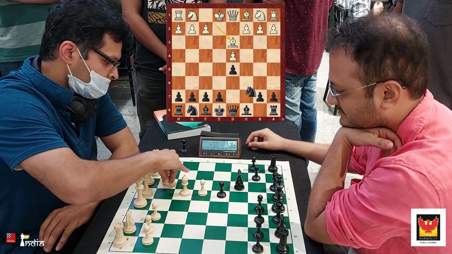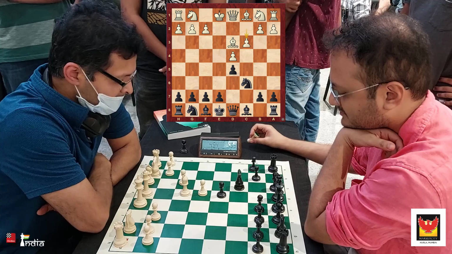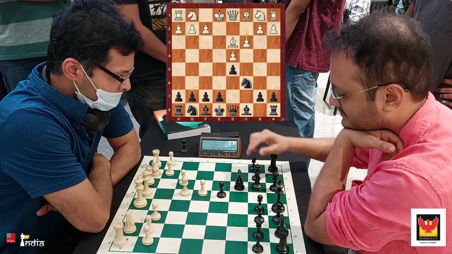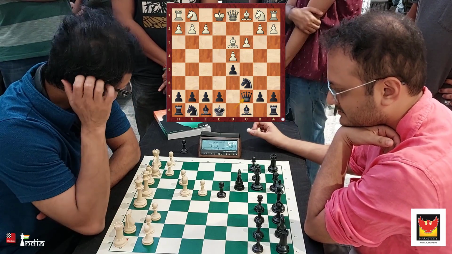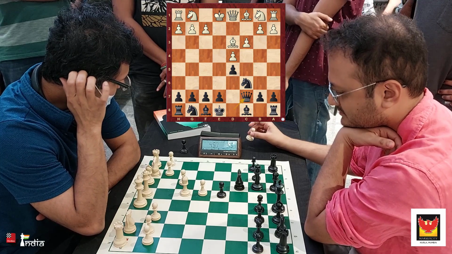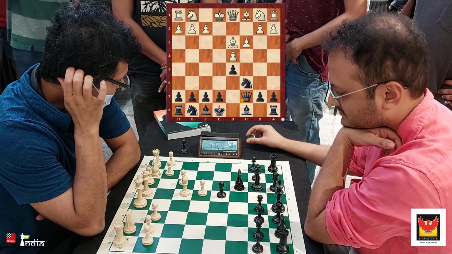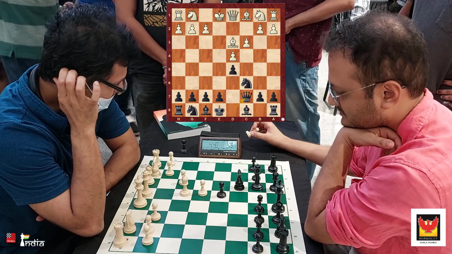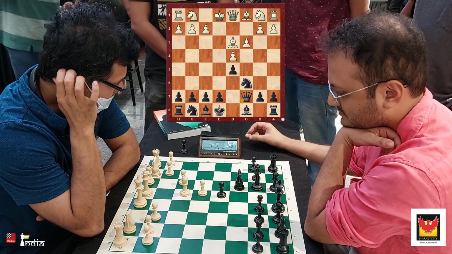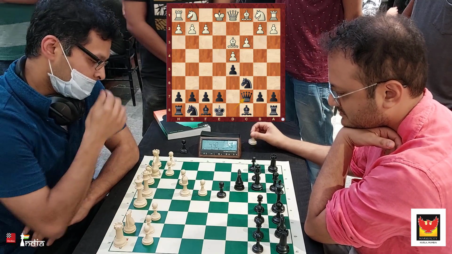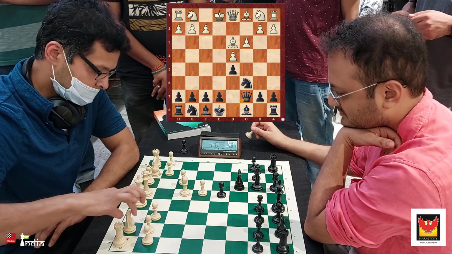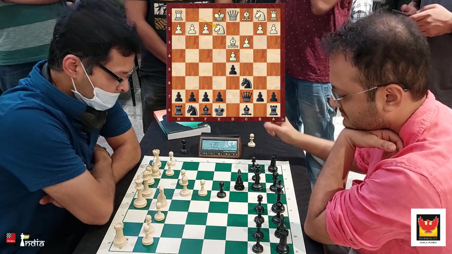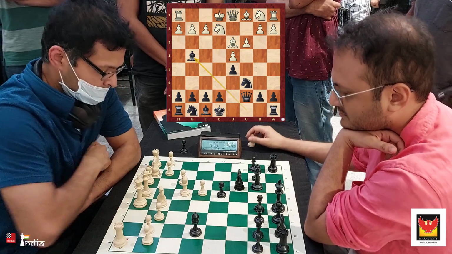e4, c6, d4, d5, bishop d3, knight c6, c3 played in the position, and queen c7. This has been my go-to line against this variation, stopping bishop f4 for the time being. You can see Bhabhatosh trying to recollect his opening preparation, what he has learned at chess mood from Grandmaster Avetik Grigorian. He goes knight e2, bishop jumps out to g4.